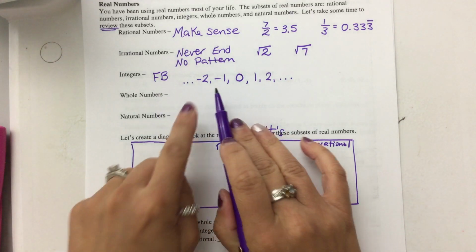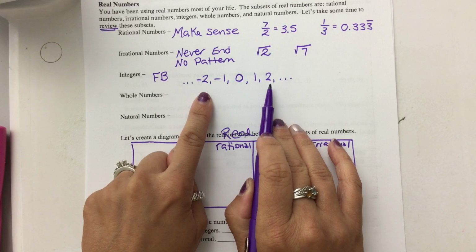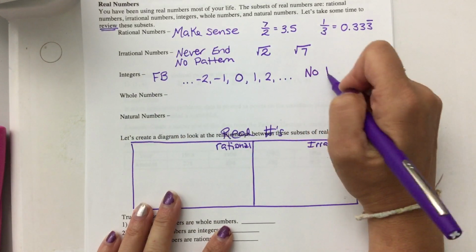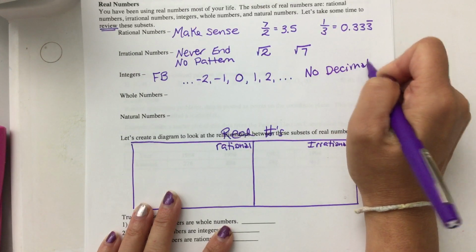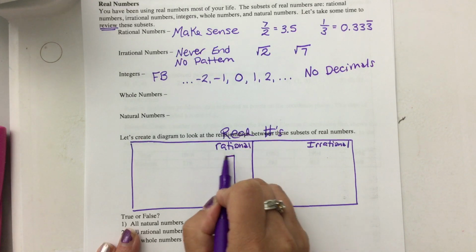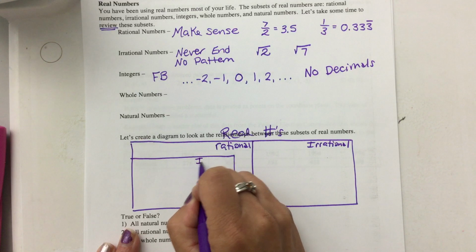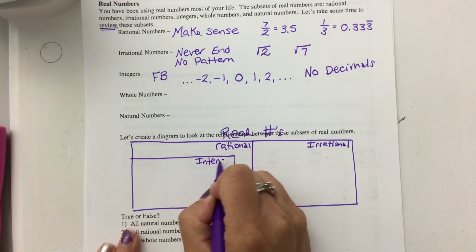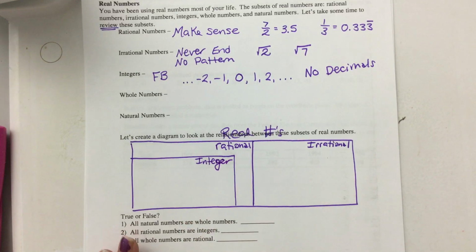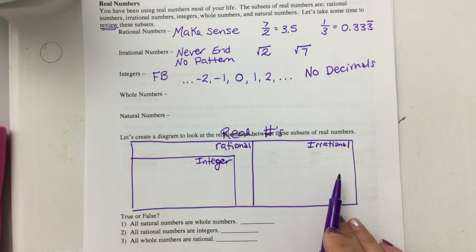So in football, you can have negative values, 0, or positive values when you're talking about how many yards the football moved. One thing you do not see, though, are decimals. And so integers, that's the next type. If you have a real number, if it's rational, it might be an integer. Okay, so if it's a real number, if it's irrational, you're done. It can't be anything else because it doesn't make sense.